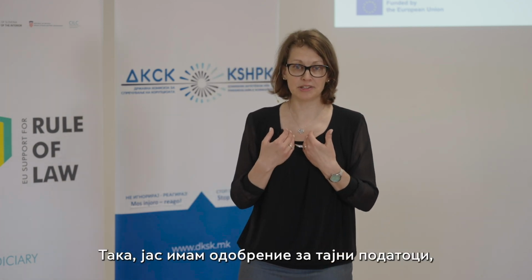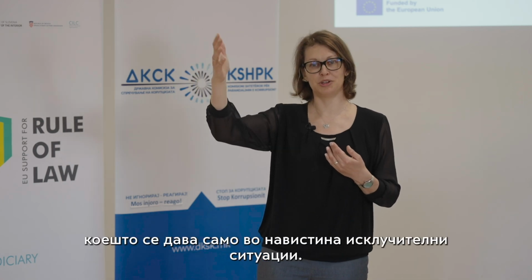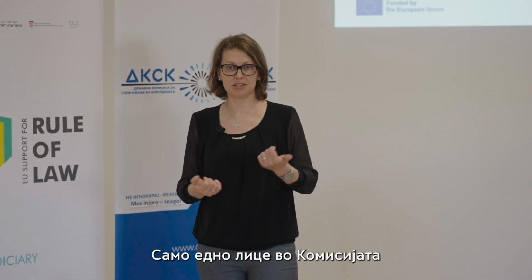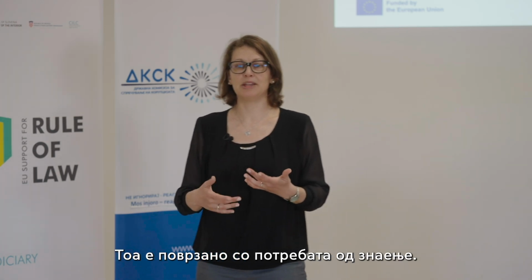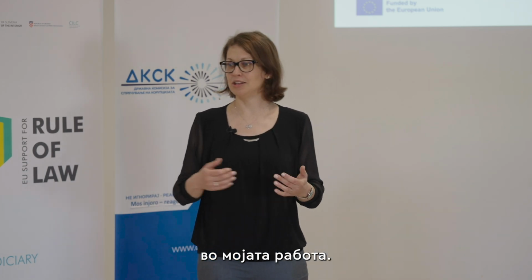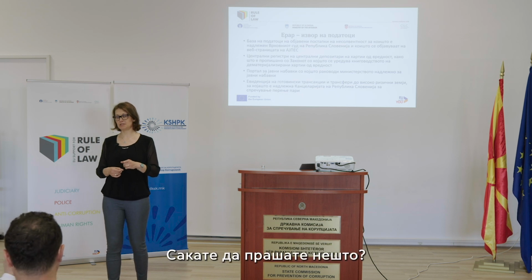I have the clearance for secret, but not top secret, which is only given in really exceptional situations. My colleague has the top secret clearance. Only one person among the civil servants in the commission has that clearance. I have the one just below because I don't need it. It's also a matter of need to know, and I don't need to know that data in the line of my work.